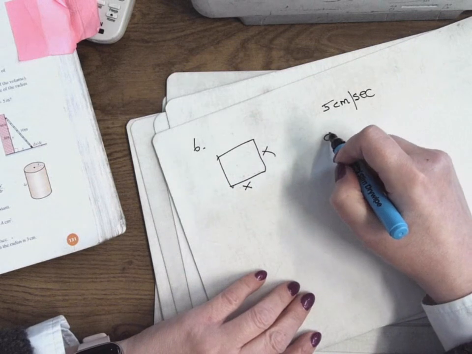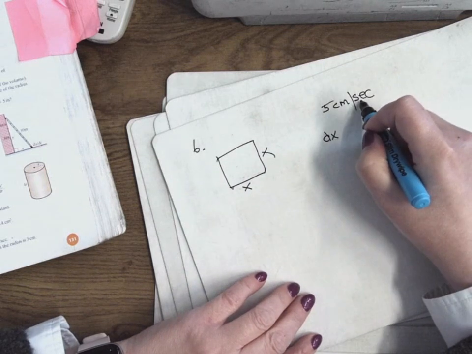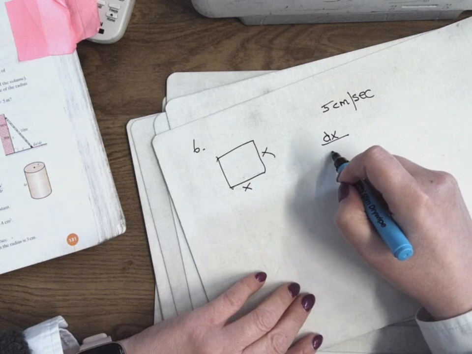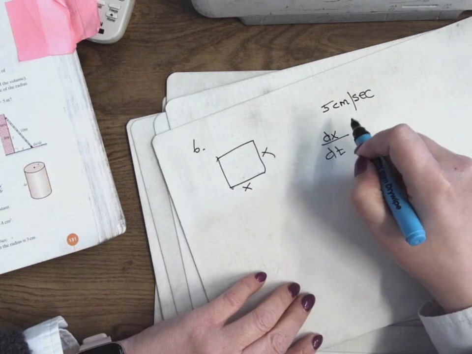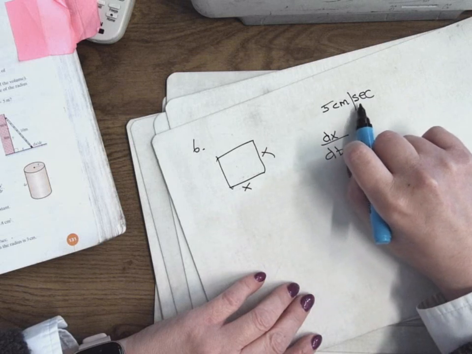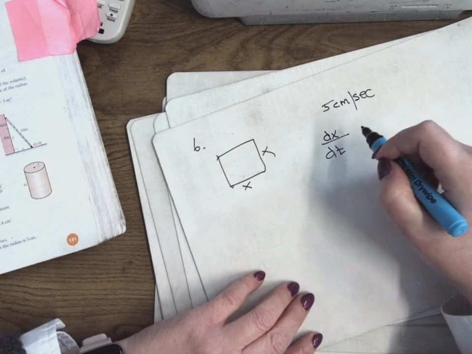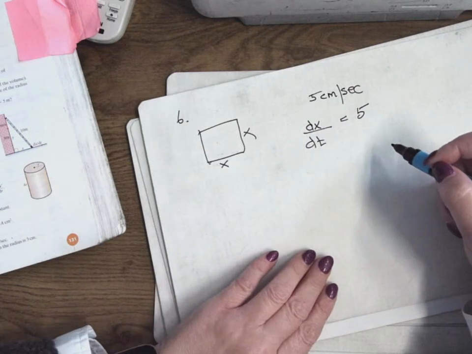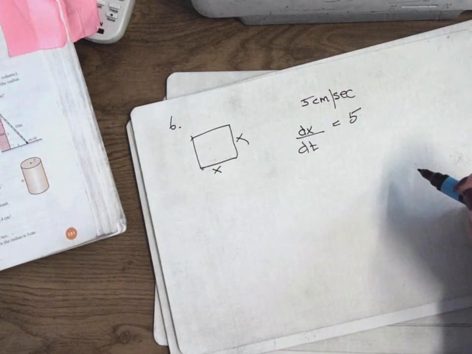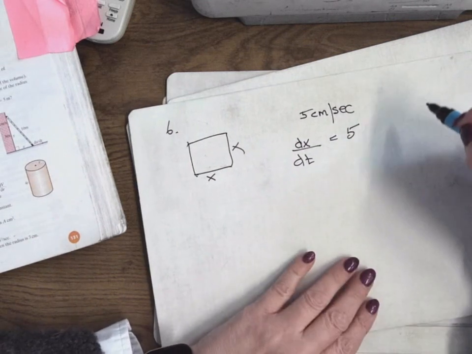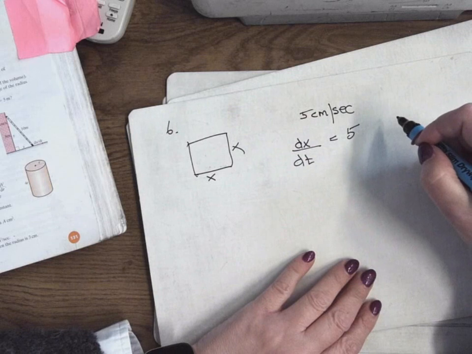So that's dx with respect to what per second? dt, isn't it? It's the rate of change of the side, which is centimeters per second, so that's with reference to time, equals 5. That's the one they gave me. Now the one I'm looking for: find the rate of increase of the area. So what am I looking for? Rate of increase of the area.